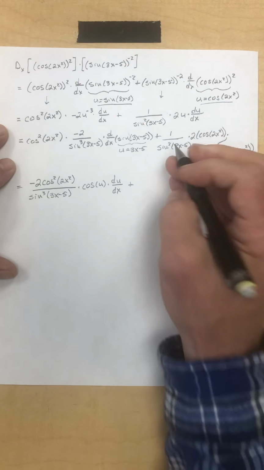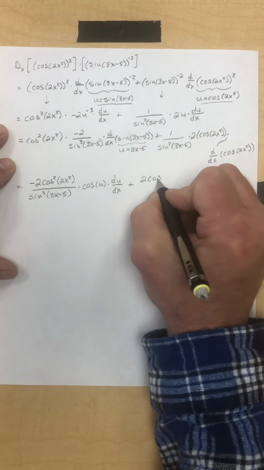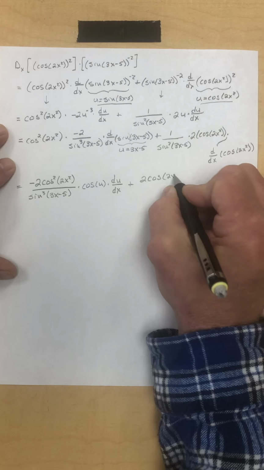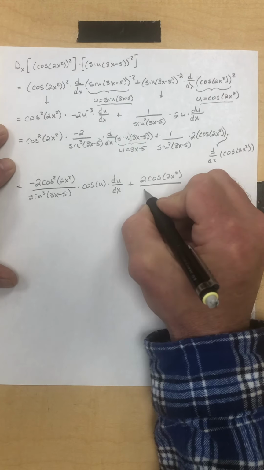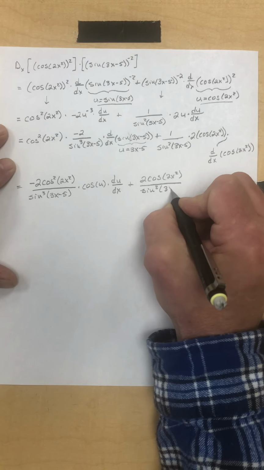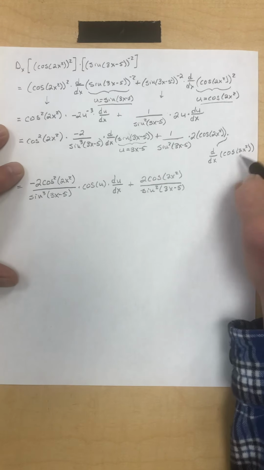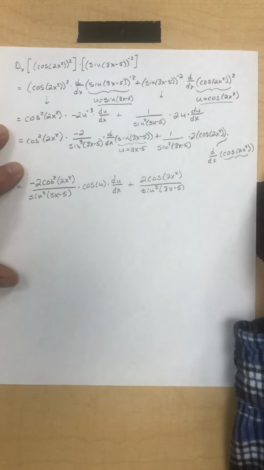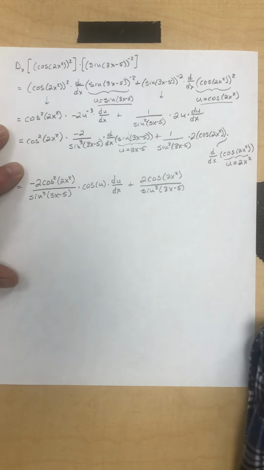I'm going to start cleaning this guy up here. Okay, so I've got a 2 up above, and I've got this cosine of 2x squared up above, and then down below I've got this sine squared of 3x minus 5. Okay, so right here, when I do the derivative, I've got to let u be 2x squared.